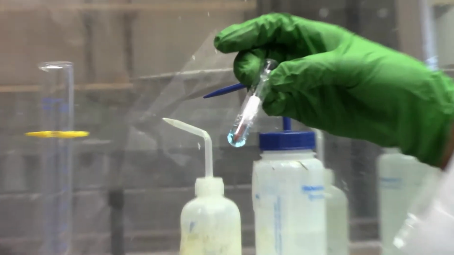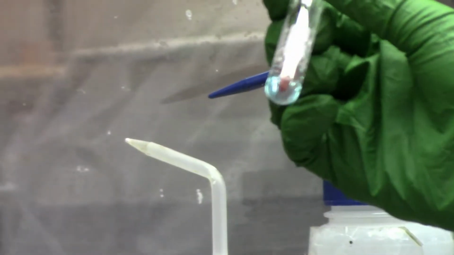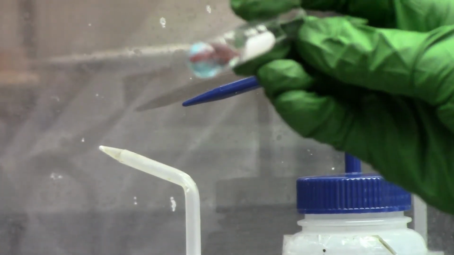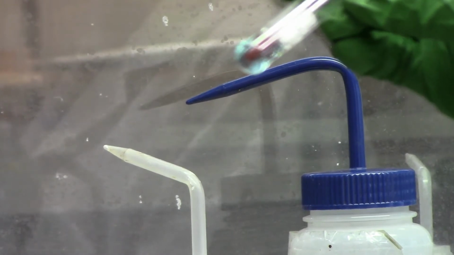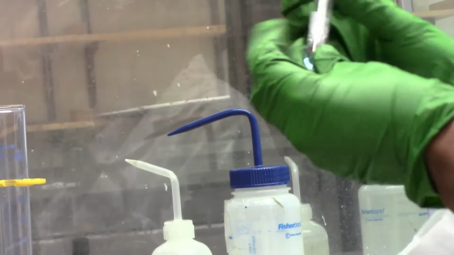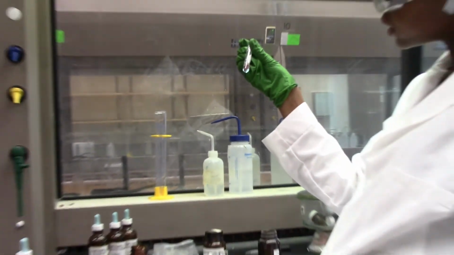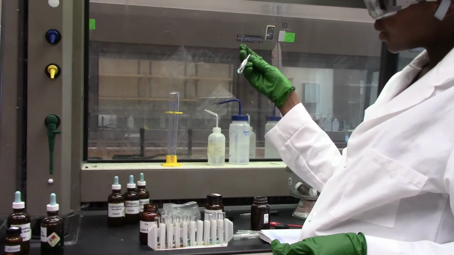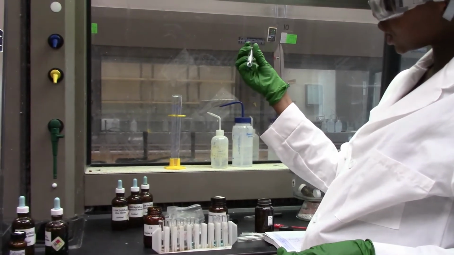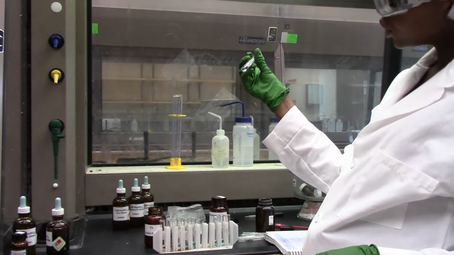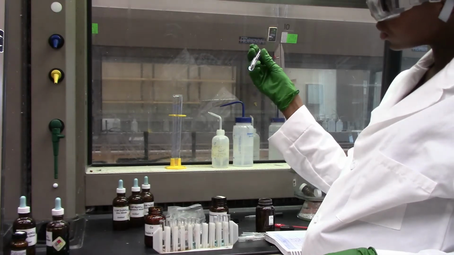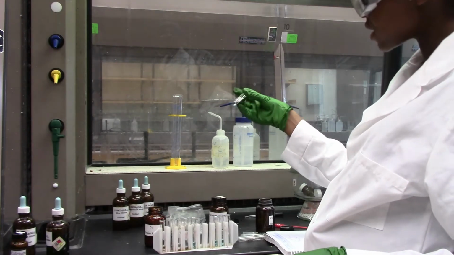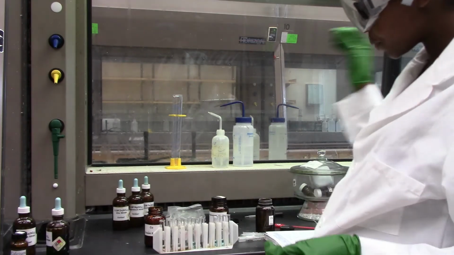Iron metal. This was grayish in color. Now it looks like it's turning to a different, brownish color, but we still have a blue solution, so maybe let it stay for a little bit longer. But as you can see, it turned color from gray to brownish, so that should tell us the reactivity of iron in copper solution.